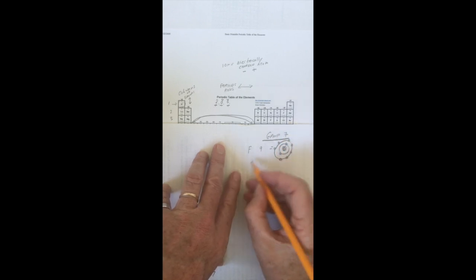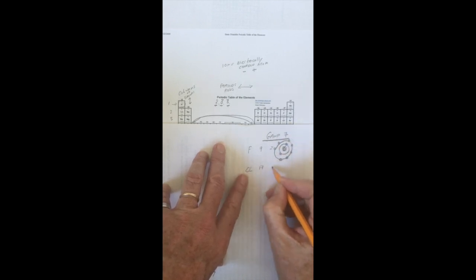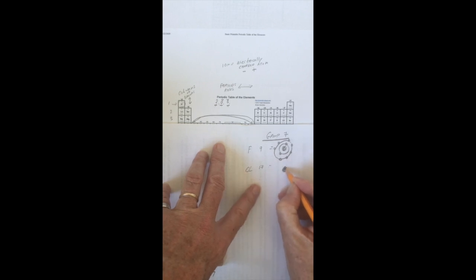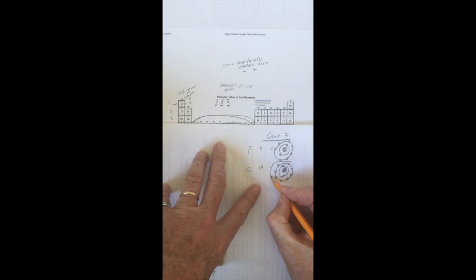Now we go down to chlorine, atomic number 17, there's the nucleus, 2 in the first, then 8 to fill up the second shell. That's 10 altogether. And the last shell, you guessed it, 7.